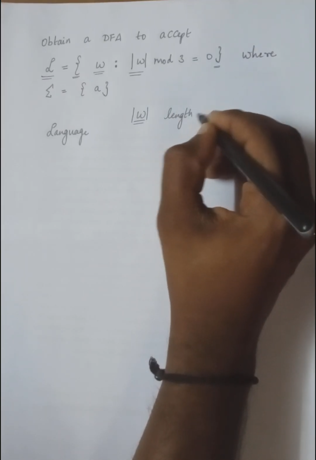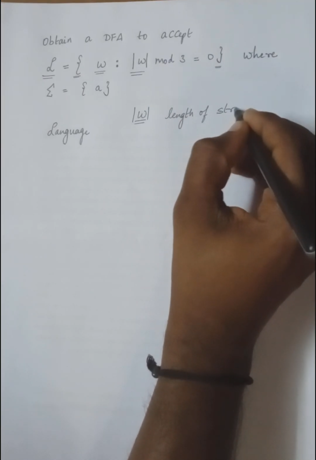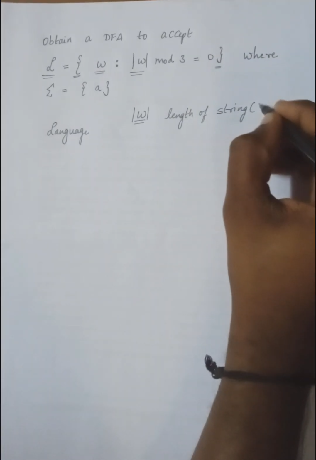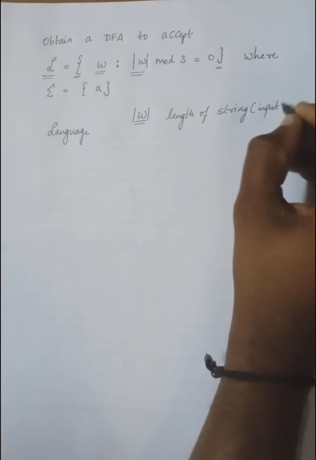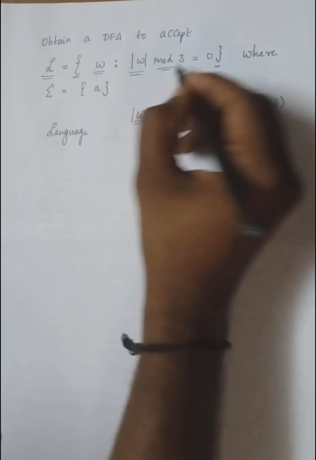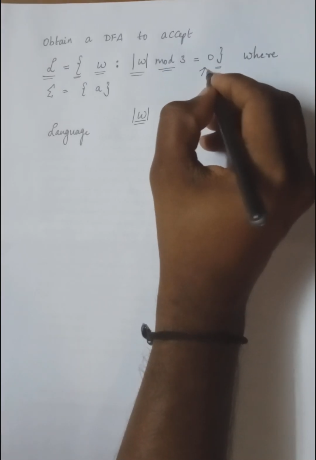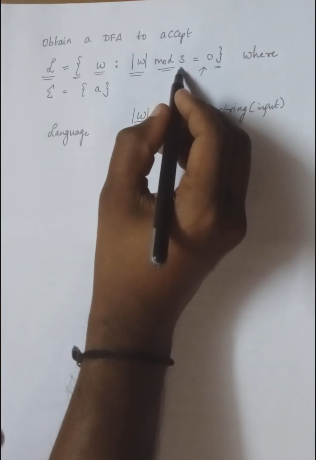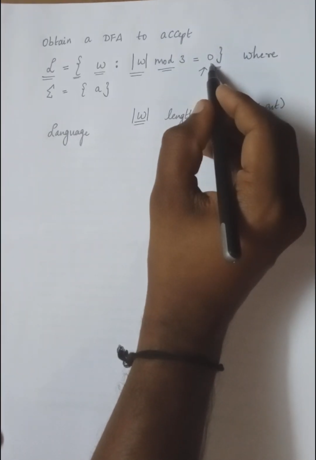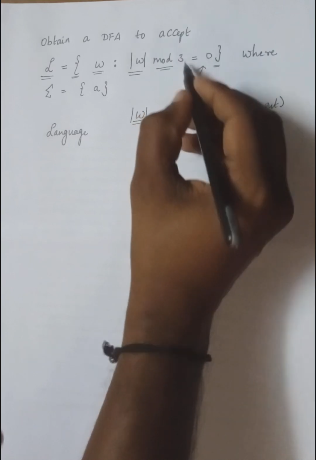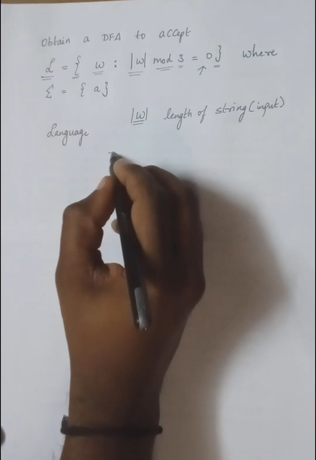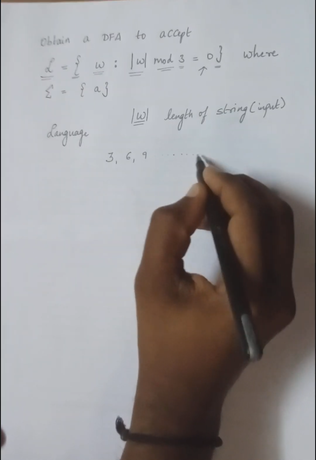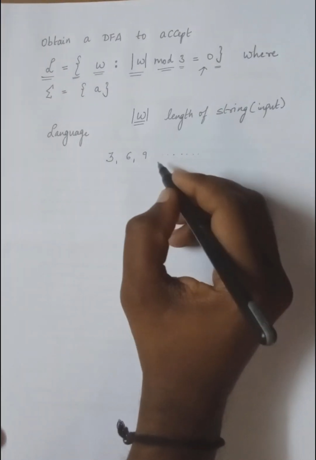The length of the input string mod 3 is equal to 0, which means whenever you take the length of the input string and divide it by 3, the remainder should be 0. So the number of inputs should be like 3, 6, 9, that is, multiples of 3. The length of the input should be a multiple of 3.